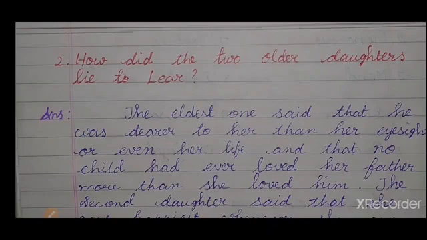How did the two older daughters lie to Lear? Can you say the three daughters' names? Yes. Goneril, Regan and Cordelia. The first two older daughters lied to Lear.